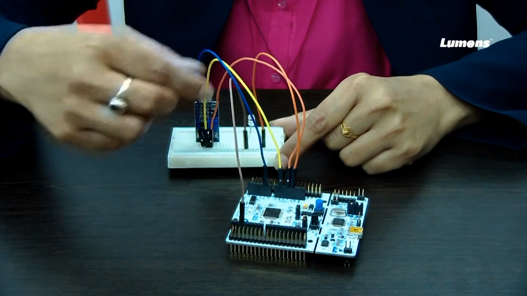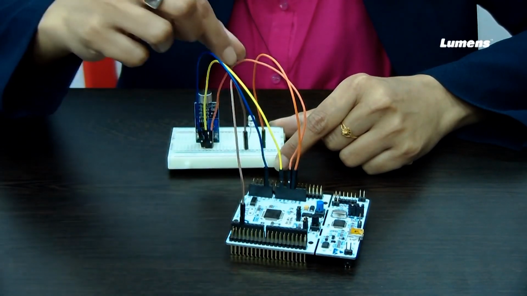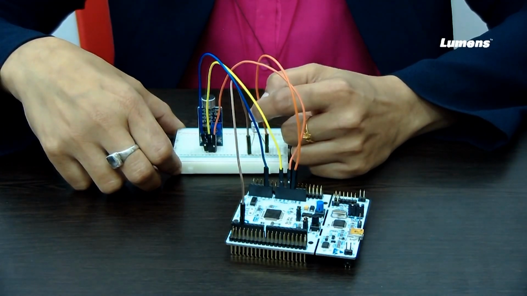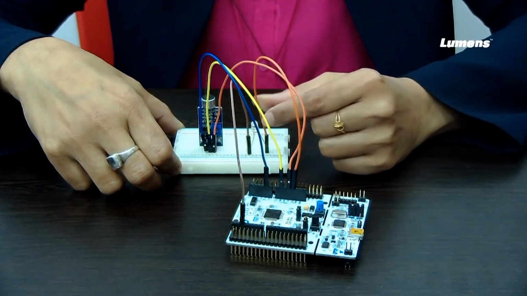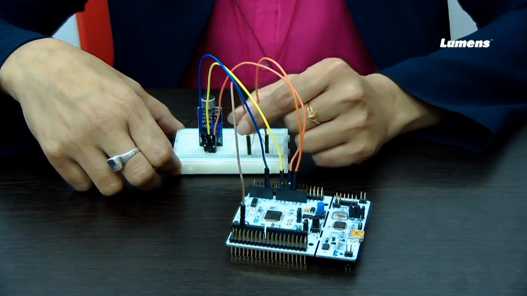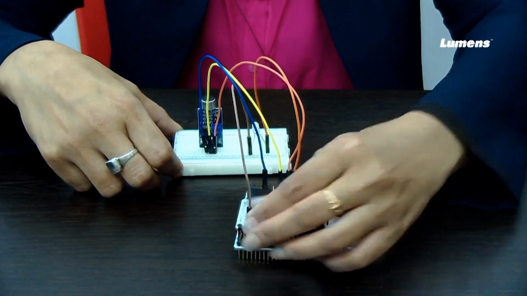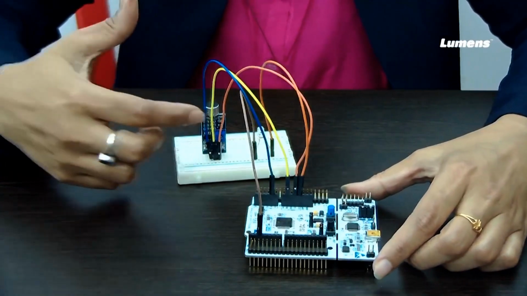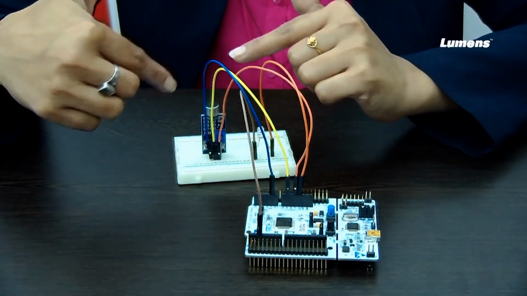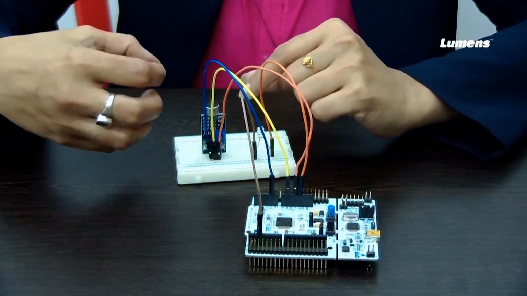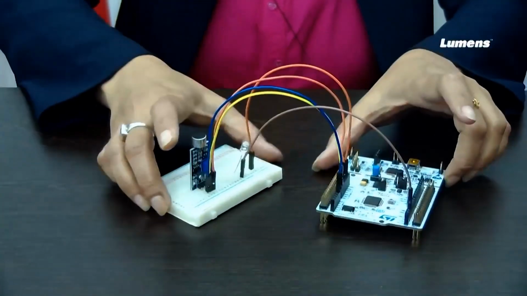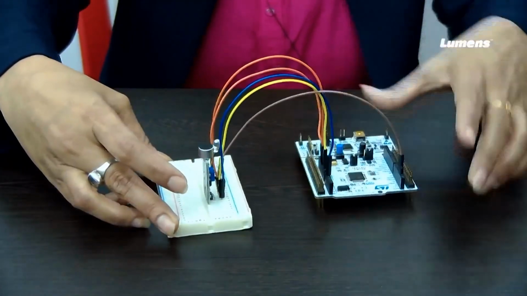This one is connected to ground, and this one is connected to 5V VCC. This particular LED has one end connected to VCC and the other end connected to port D2. So we'll send some values through port D2 if we experience some sound here, and only then will this LED glow. Okay, let us see how it works.